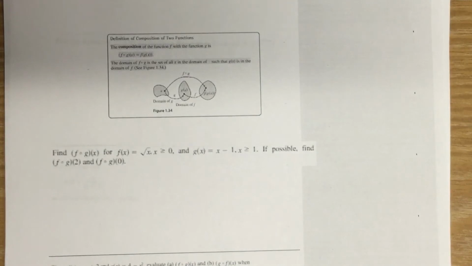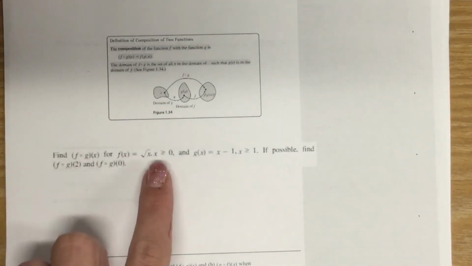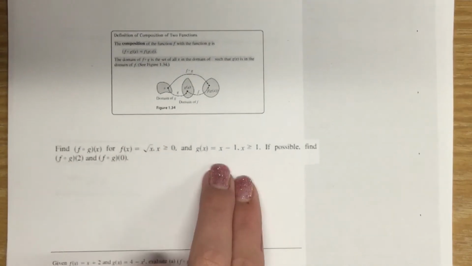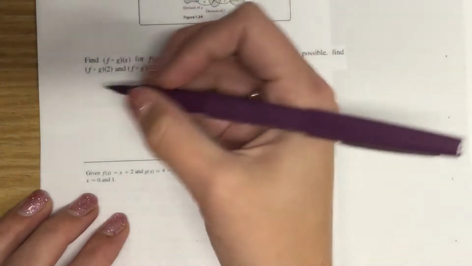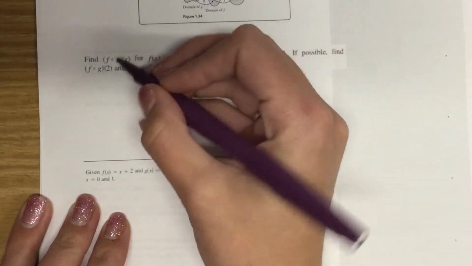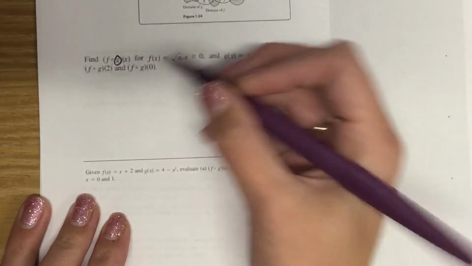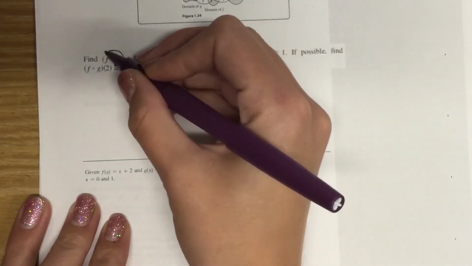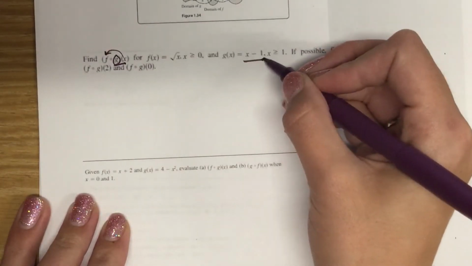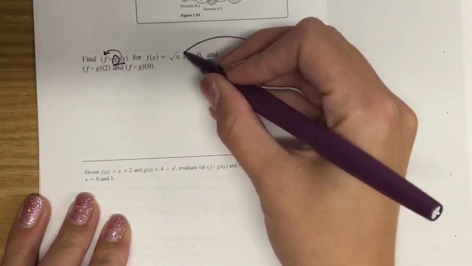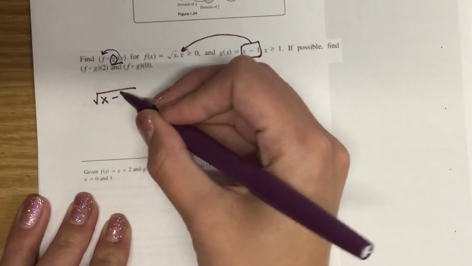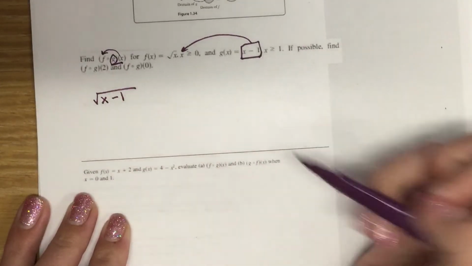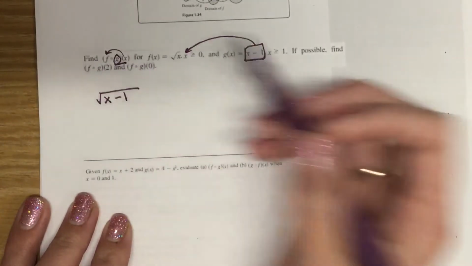So we're going to do an example now. We're going to find f of g of x for f of x and g of x. And then we're going to see if it's possible to find some of these other steps. So f of g of x tells us that we're starting with g of x and we're plugging it into f of x. So we go square root of x minus 1. We're plugging this in for the x in the f of x function. We work inside out.